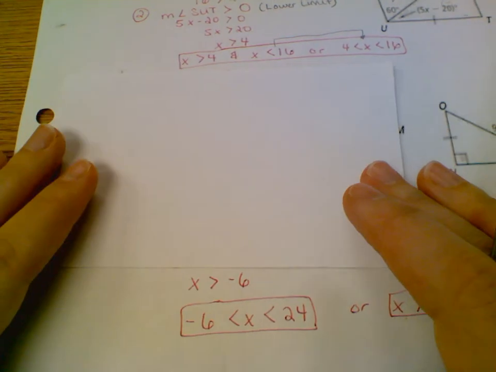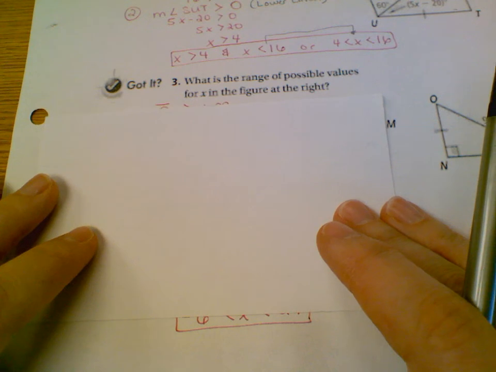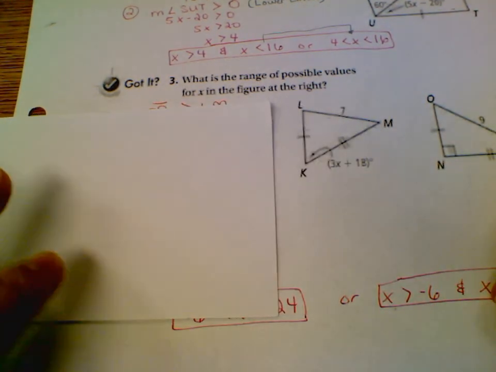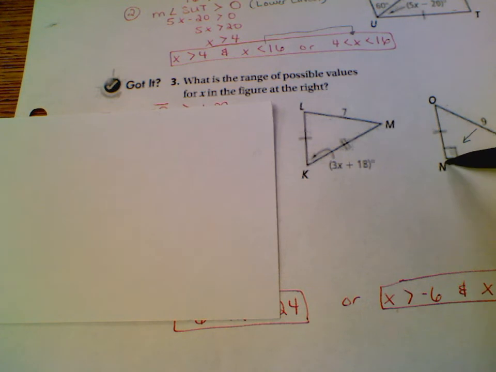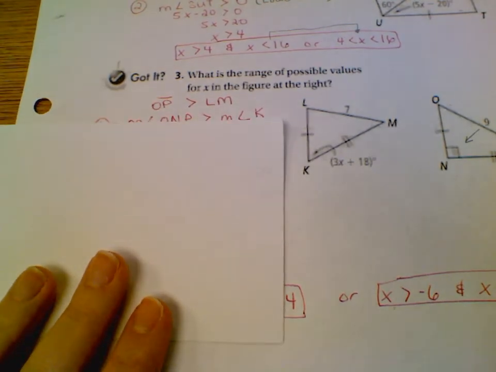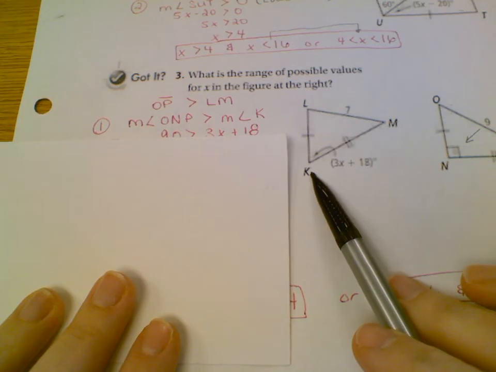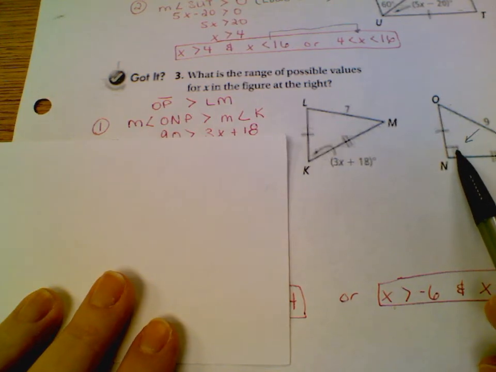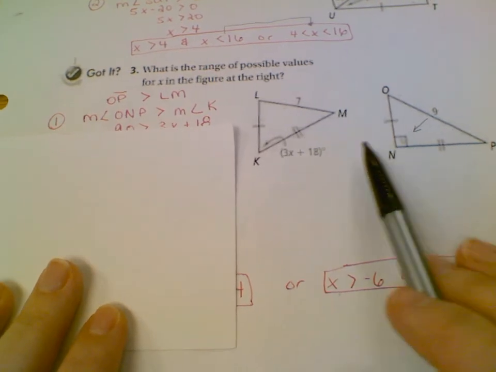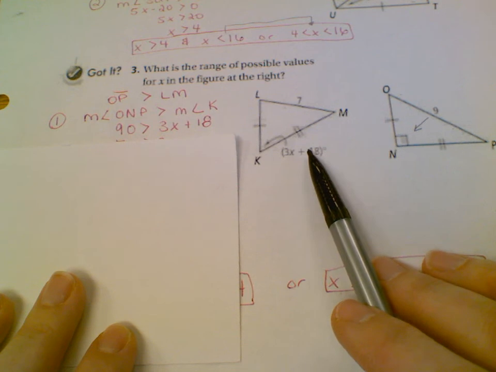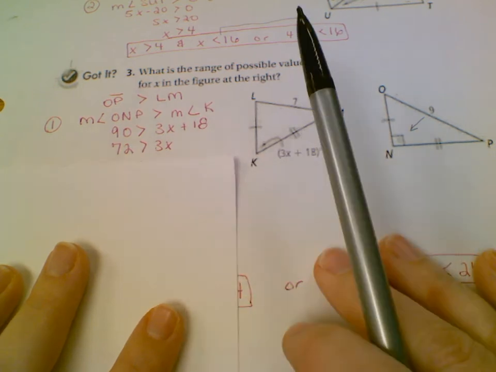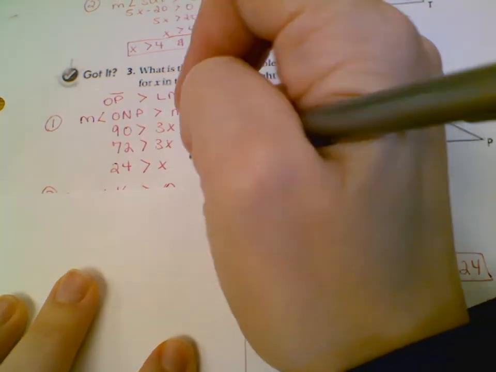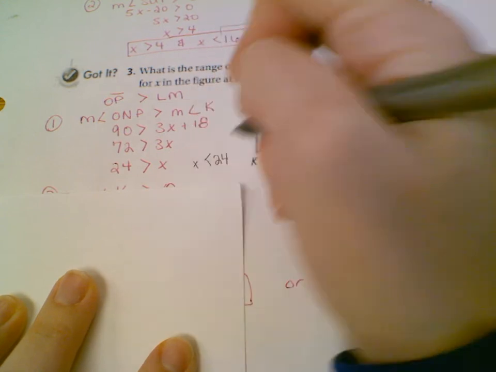Okay, you're going to pause the video and see if you can do the got it question. So in the got it question, it's asking for the possible values of x again. So here are my two triangles. I see that this side is bigger than this side, so therefore N has to be bigger than K. So that was the first thing that I wrote out, that this angle is bigger than this one. So then I substituted in my values. So I put 90 in for the O and P, and I put 3x plus 18 in for K. Then I went ahead and solved, so I subtracted 18 and divided by 3. So I got that x has to be less than 24, so there's my upper limit.